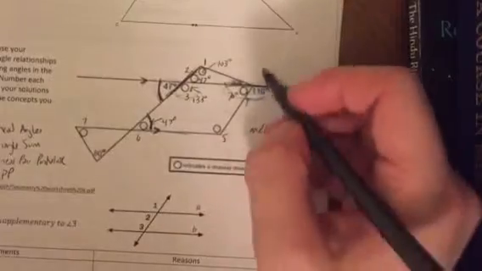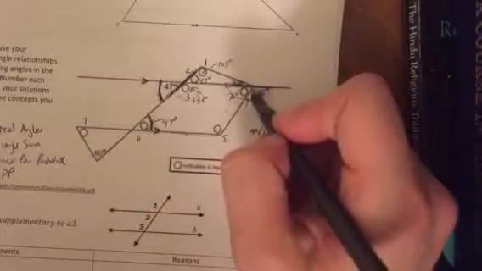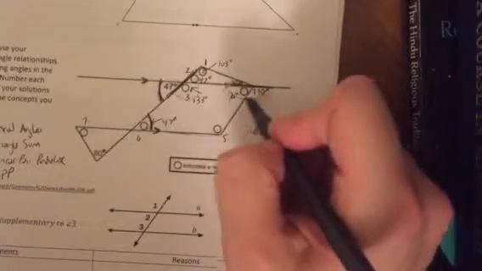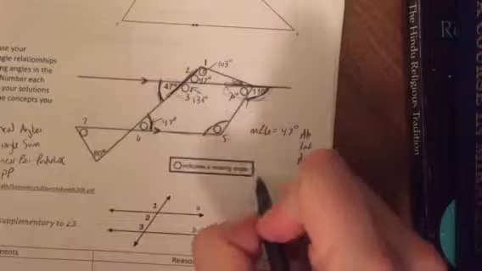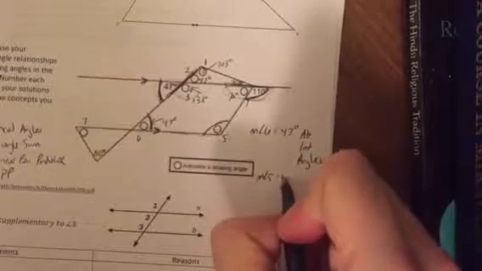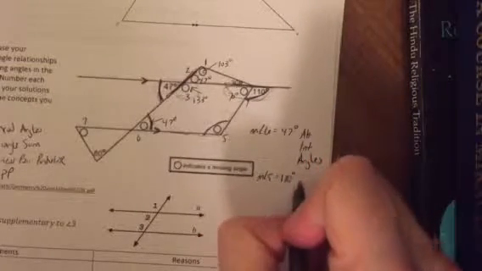And same thing here. If you notice here, these are parallel lines cut again by a transversal. So if you look here, this angle and this angle have to be the same by alternate interior angles. So measure of angle 5 equals 110 degrees, again by alternate interior angles, right?